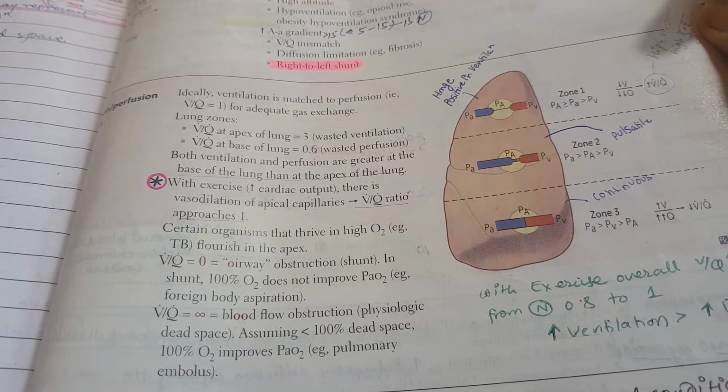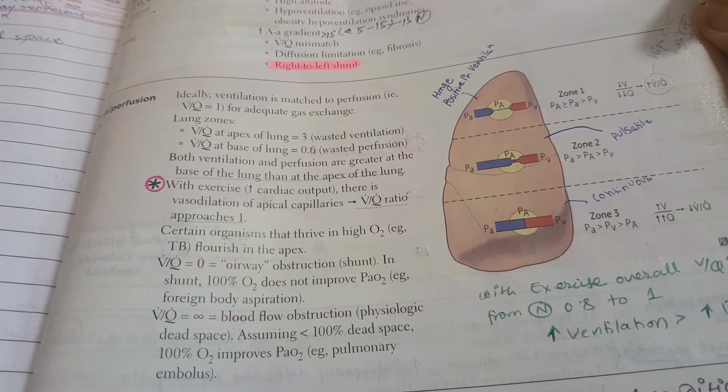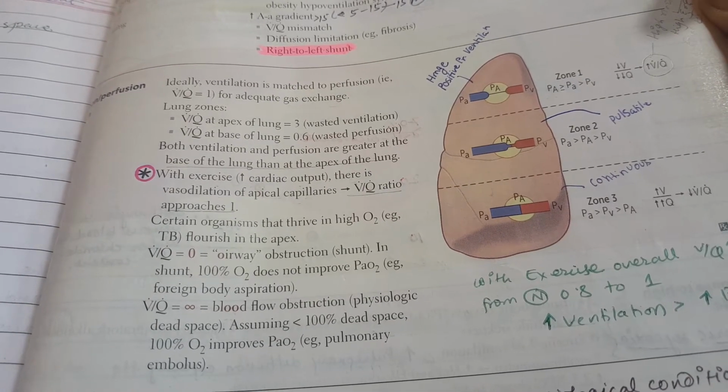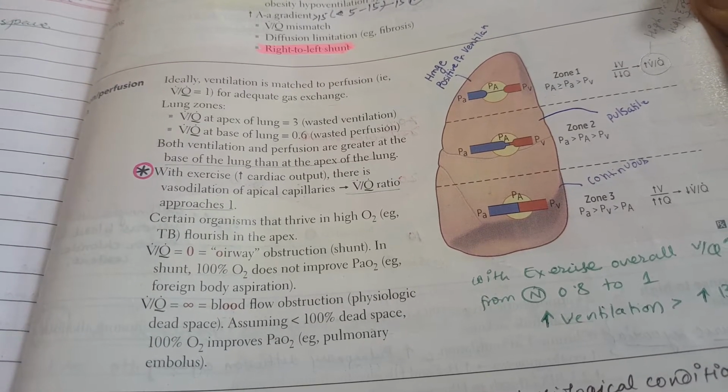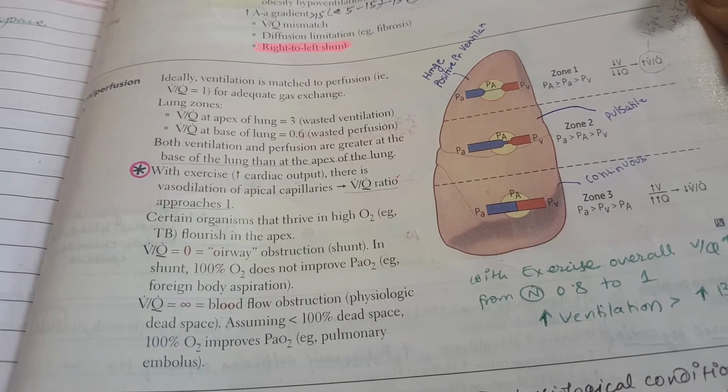Lung zones: V/Q at the apex of the lung is 3, wasted ventilation, because perfusion is very, very low compared to the decrease in ventilation. Though ventilation is also decreased, perfusion is decreased so much so that the ratio comes out to be high.